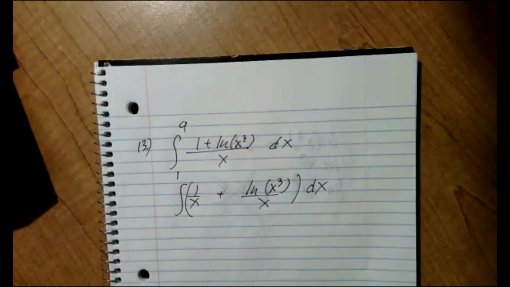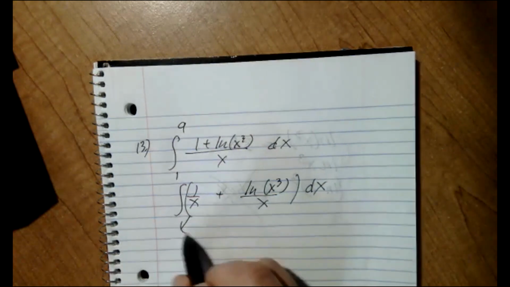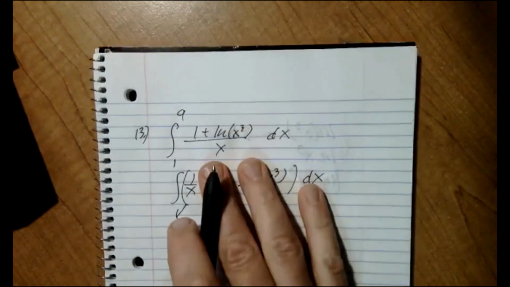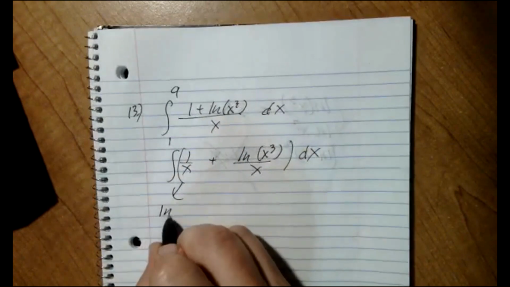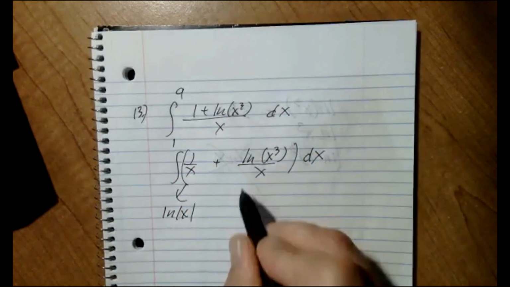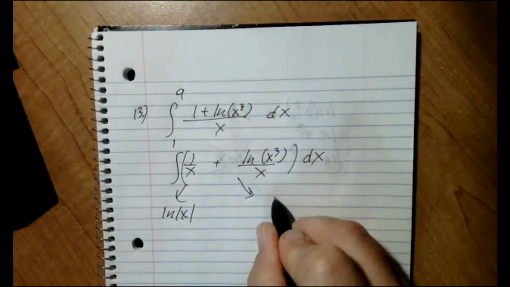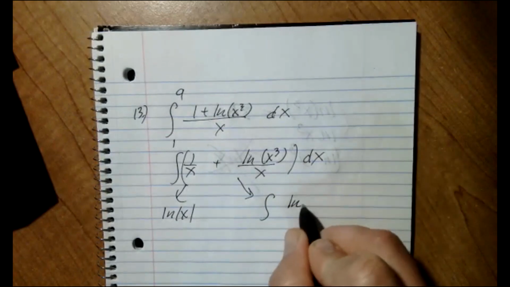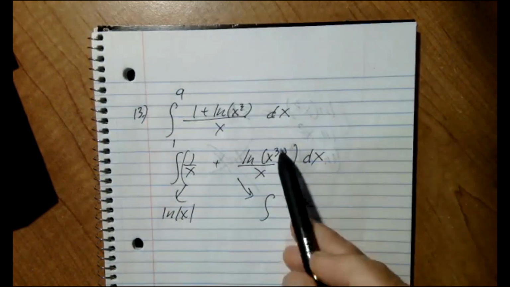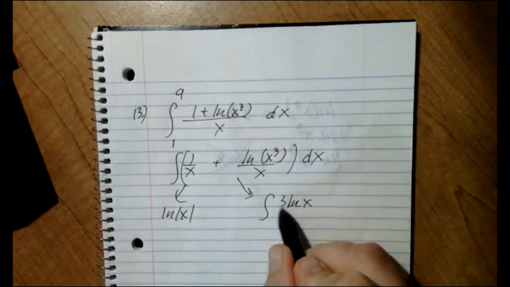Now we can do these separately, right? Because they're separated by addition. That one's easy. Again, 1 over x is pretty much the definition of the natural log of x. This one is not so much. So here we're talking about the natural log of x. At this stage, it might be, hey, wait a minute, I can bring this 3 down since it's inside.